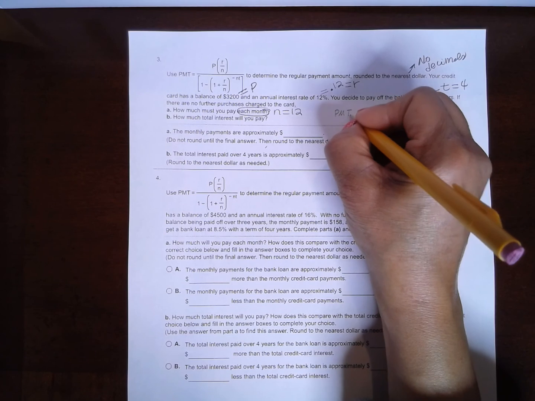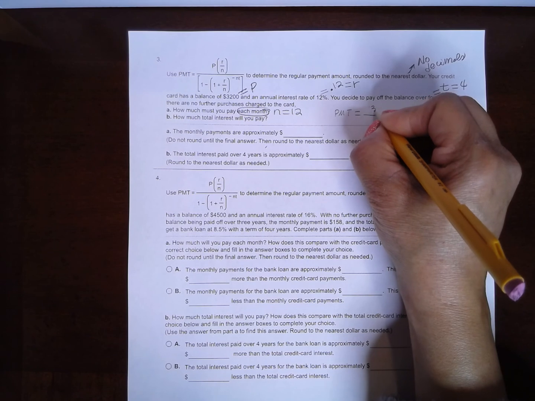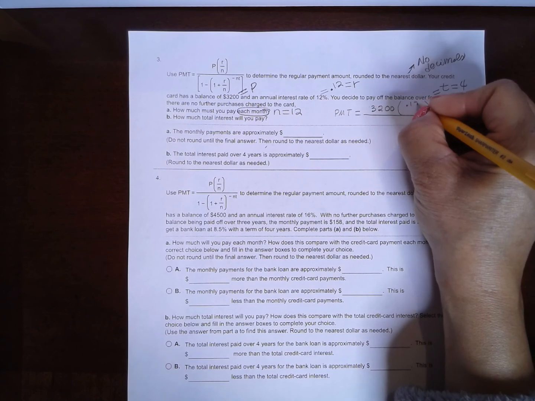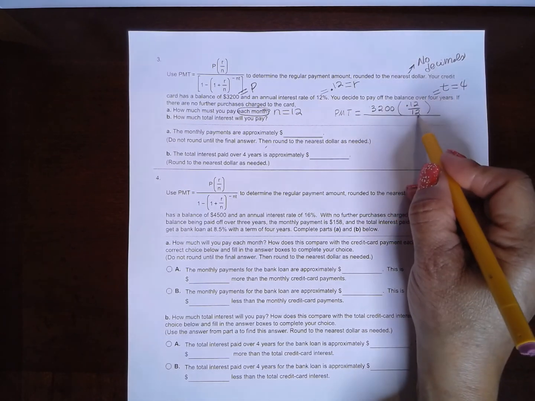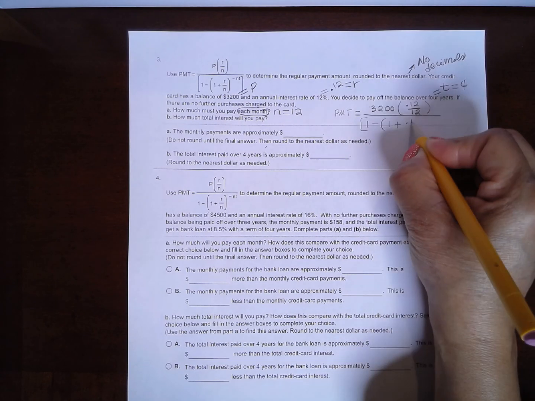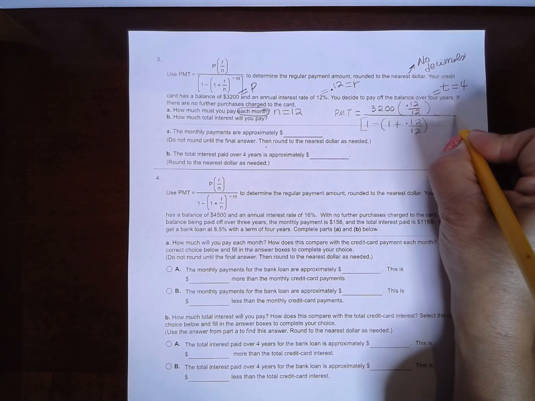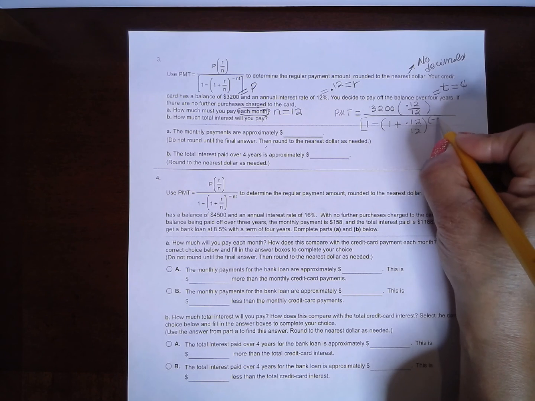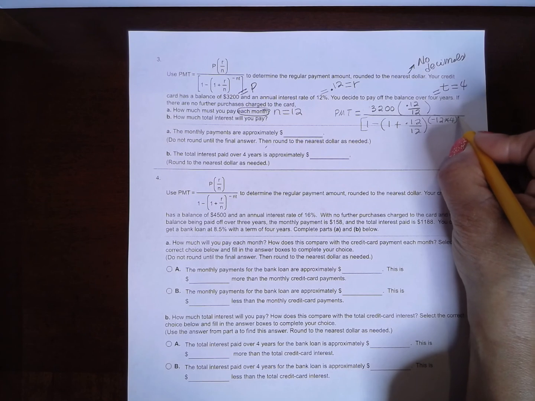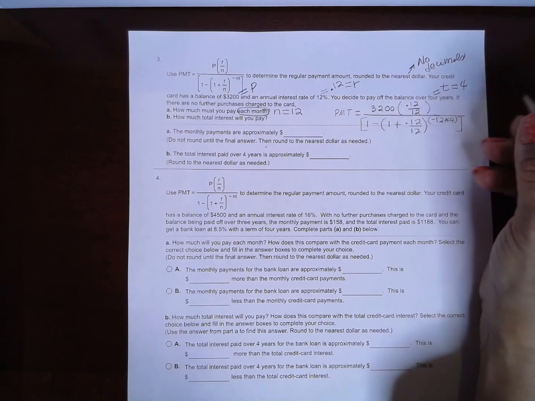So the payment formula has a numerator and a denominator. The principal, 3,200, times the rate divided by the number of times in a year, monthly, 12. In the denominator, 1 minus, open parentheses, 1 plus the rate divided by 12. The exponent is the negative of n, that is 12, multiplied by the time, 4 years. And you close the bracket. And again, instead of using brackets, we're going to use parentheses in the calculator.